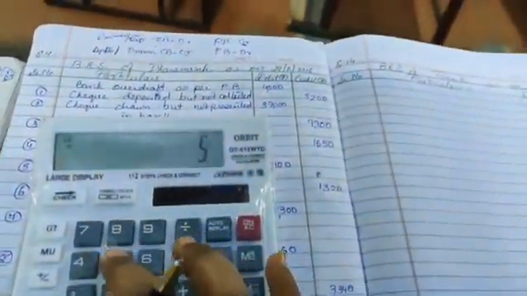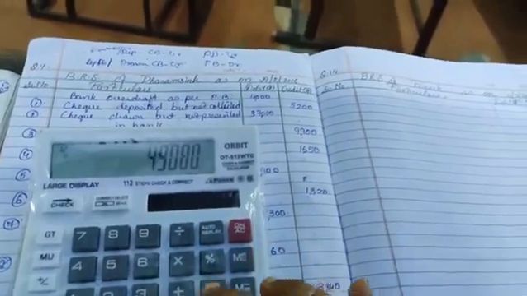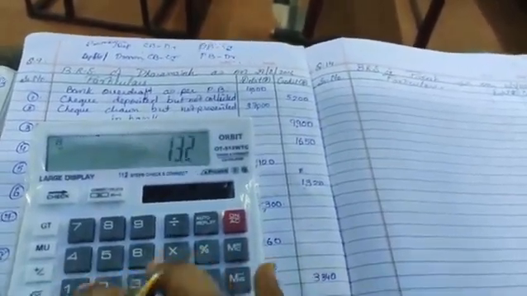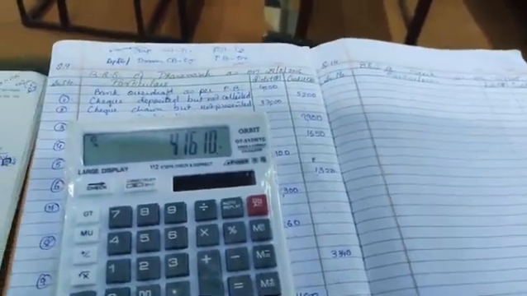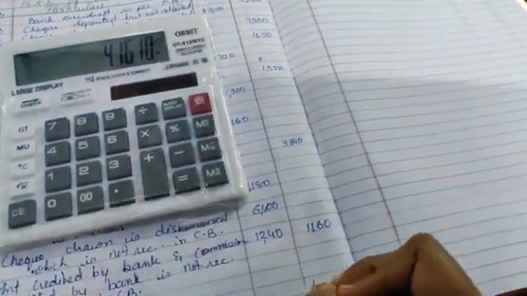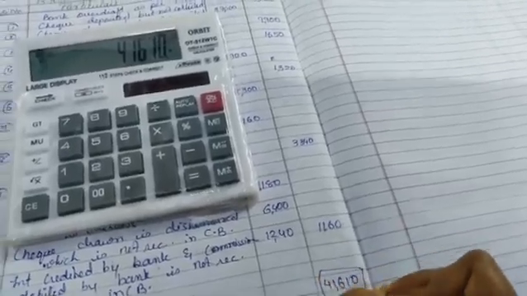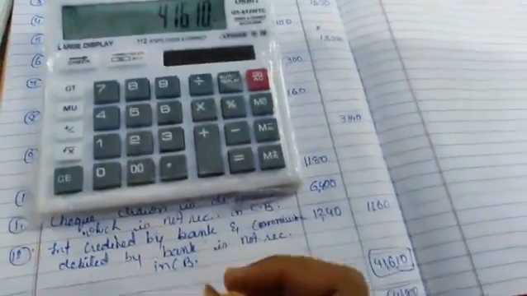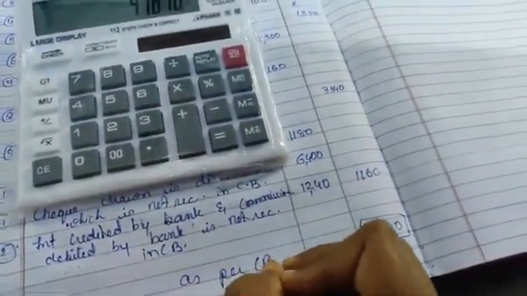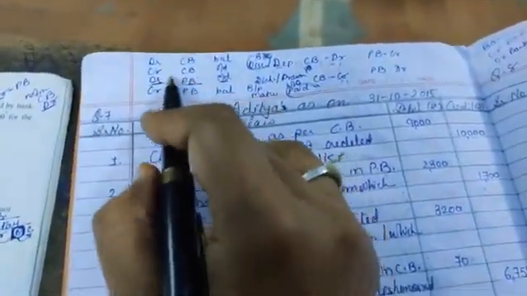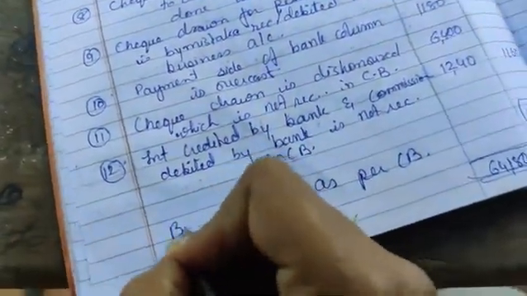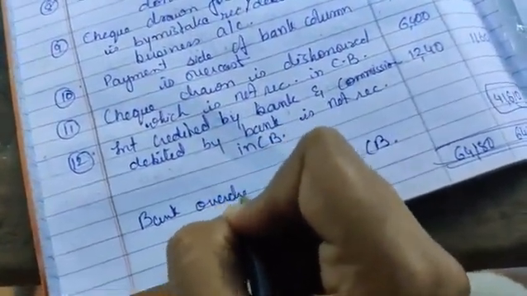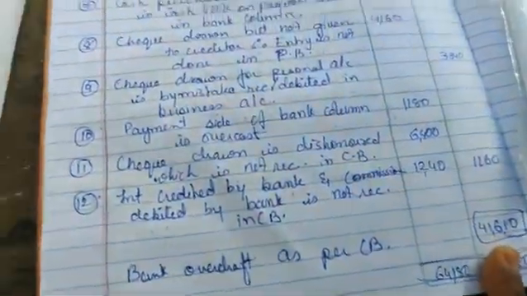Now start deducting one by one on the credit side: minus 5,200, minus 9,900, minus 1,650, minus 1,320, minus 3,340, minus 1,160. So you are getting 41,610. Here I will write down 41,610 on the credit side. Now this was as per passbook, so here I will write down as per cash book. On the credit side of the cash book it is an overdraft, so here we will write down bank overdraft as per cash book, that is 41,610.